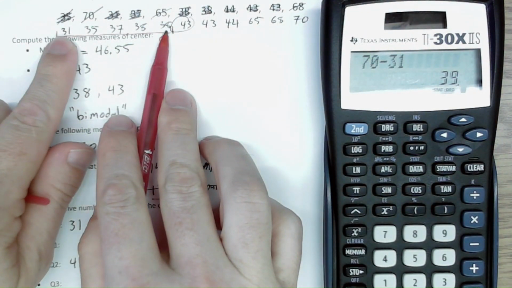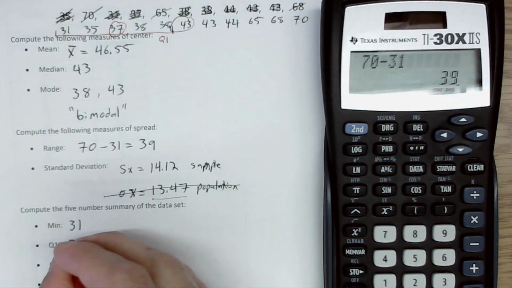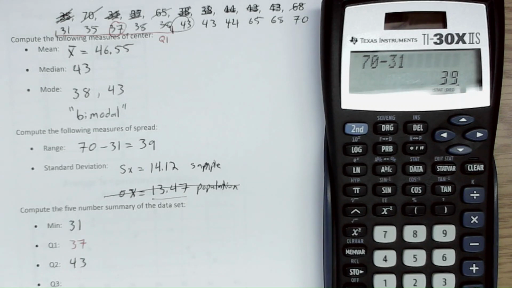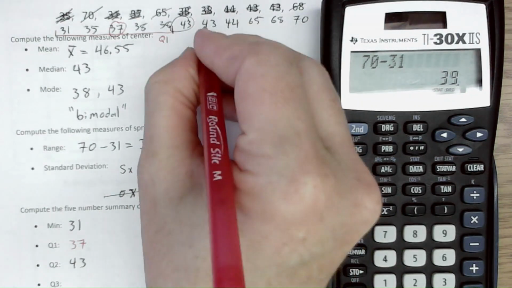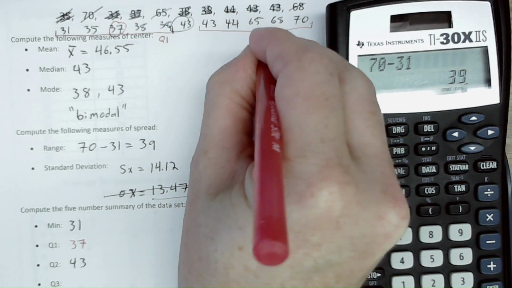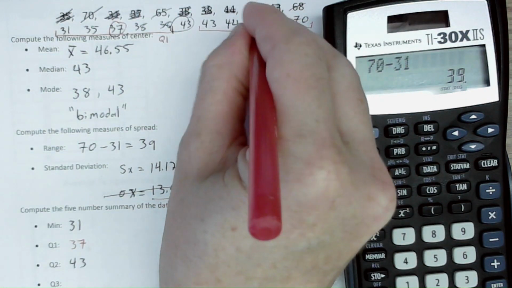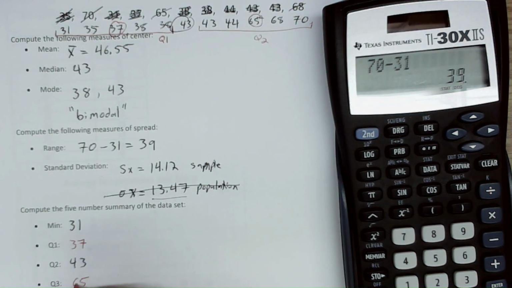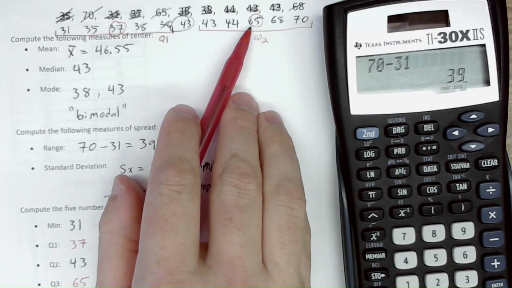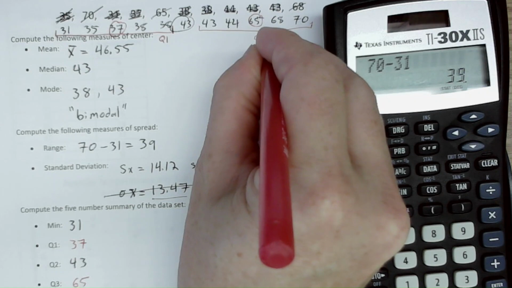We have the two outside pieces, we start counting in, and we see that 37 is the first quartile. And then over on the right, we have data that should be considered for the third quartile, and as we count towards the middle, we see 65 is that middle value. I'm sorry, I said second earlier, but this was the third quartile.